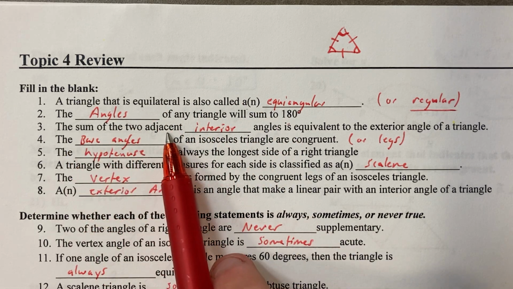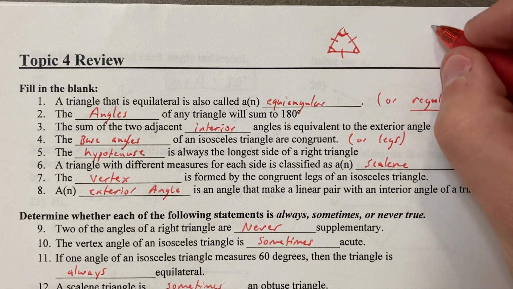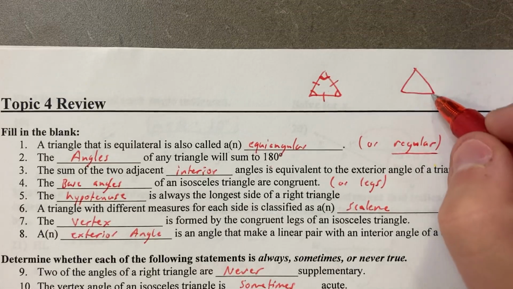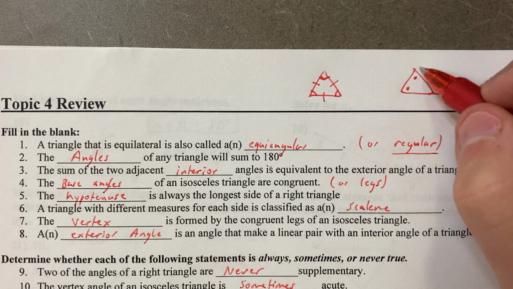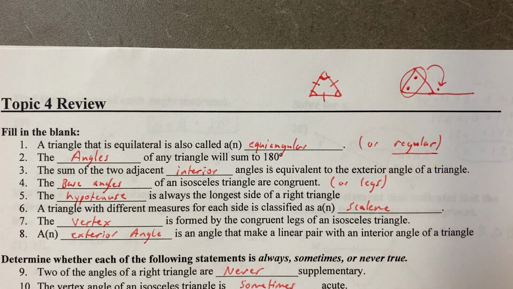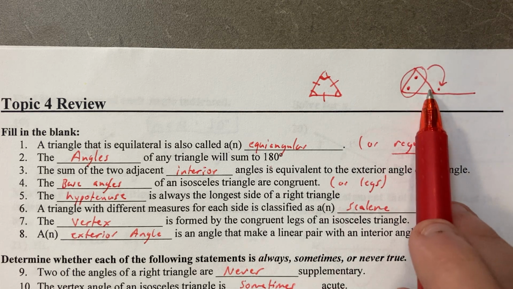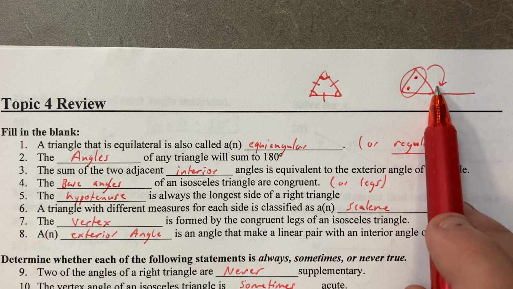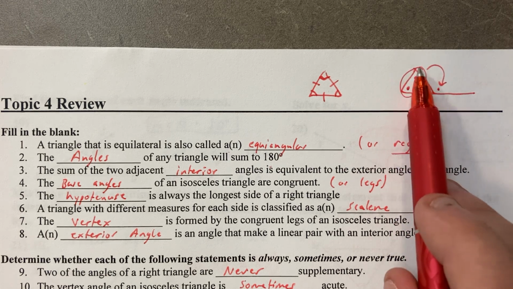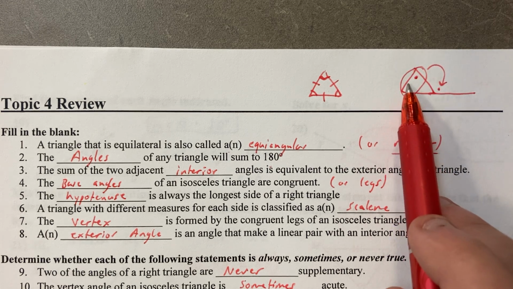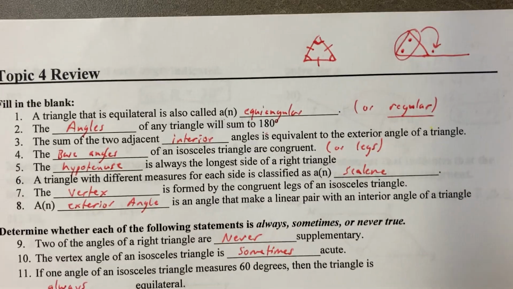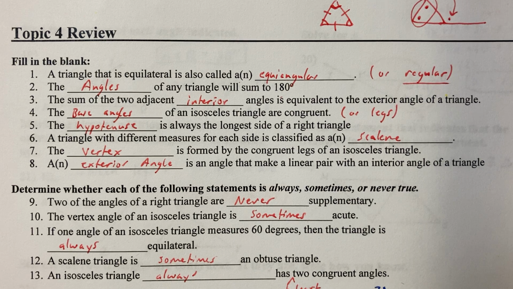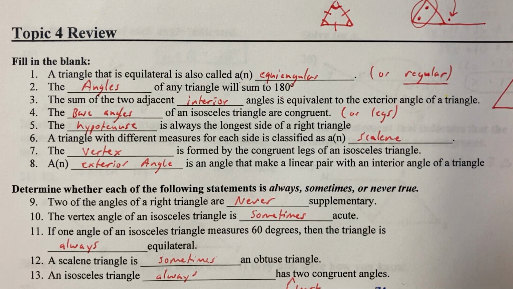Next, the sum of the two non-adjacent interior angles. If you have a shape like this, these two in here will add to this one out here. The interior angles have to be non-adjacent. It's not this one, this one is adjacent to here. It's these two on the other side. Some people call them remote interior angles because they're far away from that one. They will add to that.